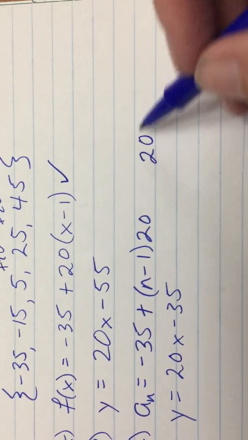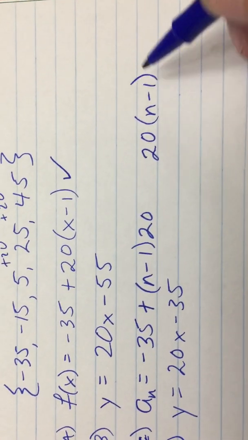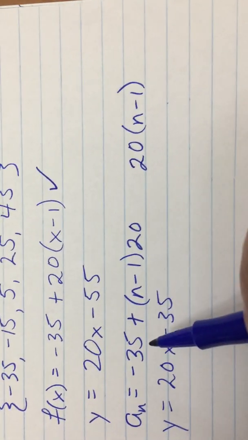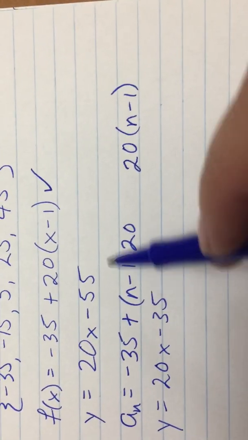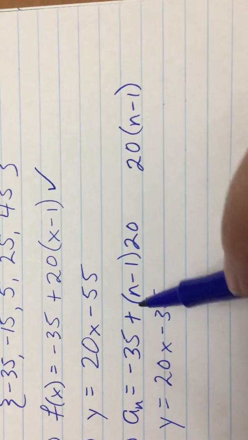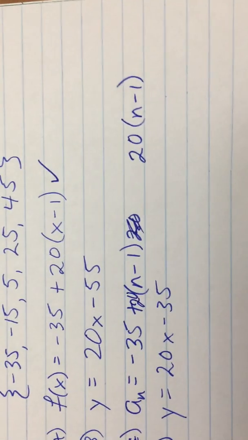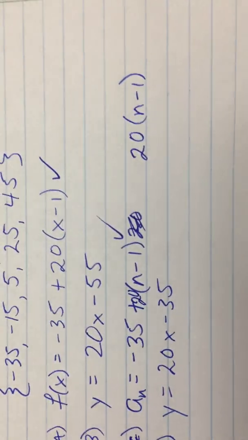So all you had to do is rewrite it with the 20 with the n minus 1 after it. And these two things are identical. So this is the exact same formula. It's just that they put the 20 behind the parentheses instead of in front of it. So if it helps you to write the little 20 up here in front and get rid of it over there, it's the exact same formula. So both of those work.